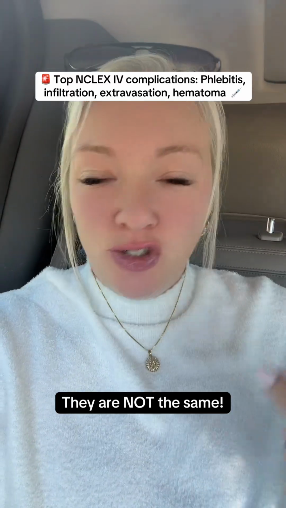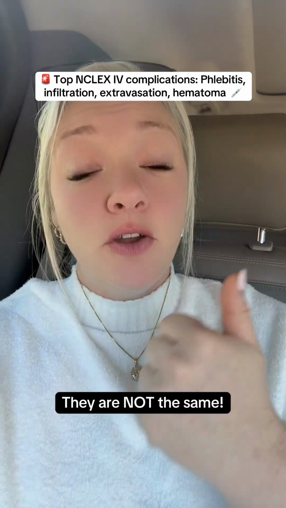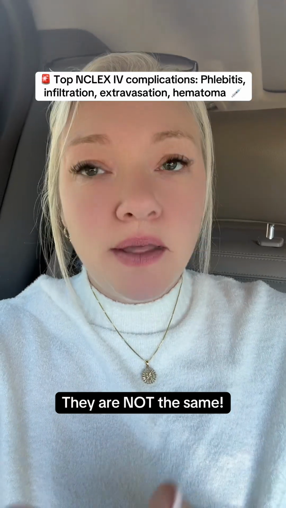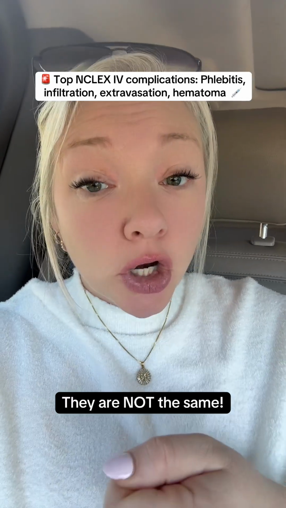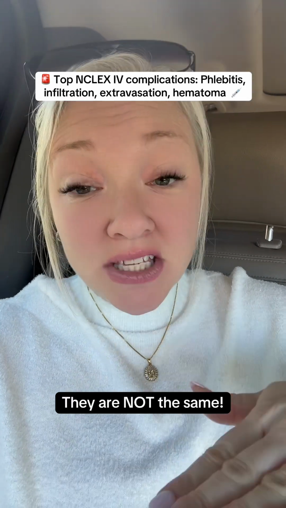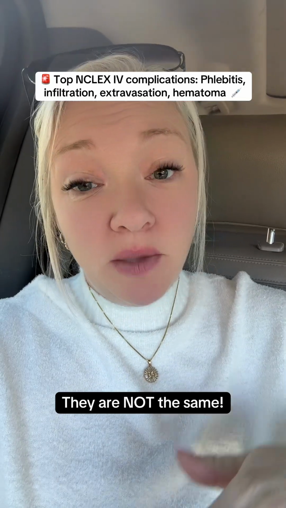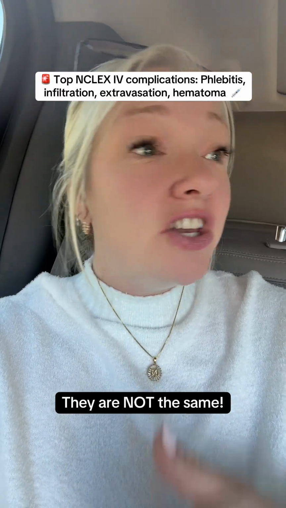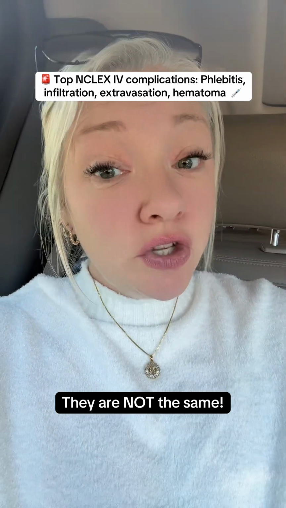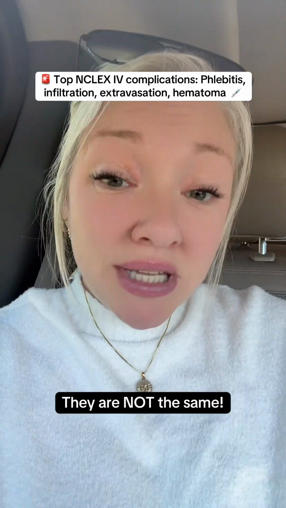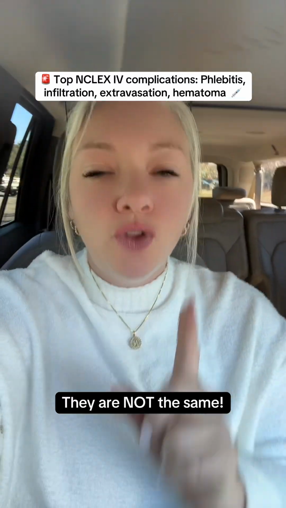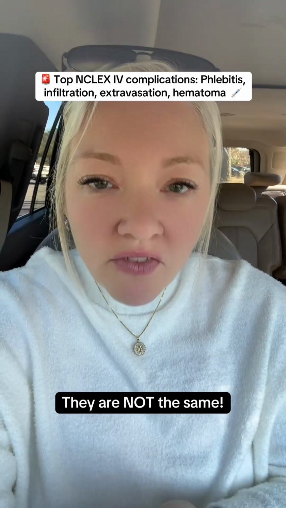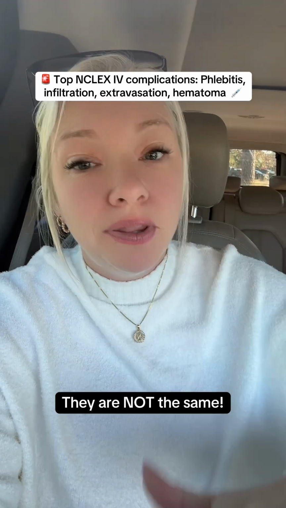Hematoma is just what you think it is. The vein has either been punctured or it's been ruptured and the blood is leaking into the tissues. This often happens because of poor pressure applied when the IV is removed, or that patient could be on anticoagulants, or they could just have a fragile vein. What you'll usually see is a lump, bruising, and swelling. The NCLEX tip is this is blood. This is not fluid. So you can remove the IV, you can apply pressure, and you can apply ice.